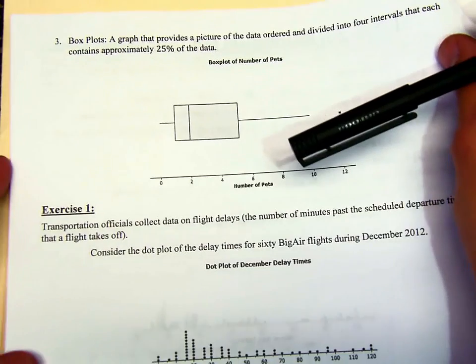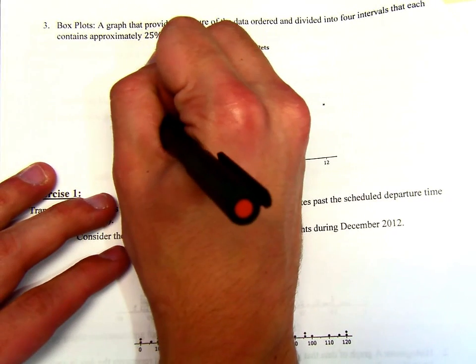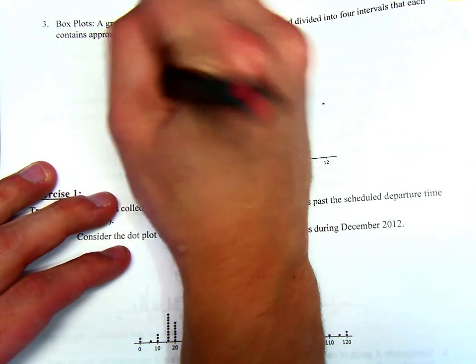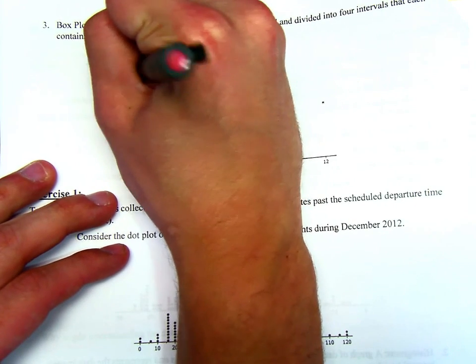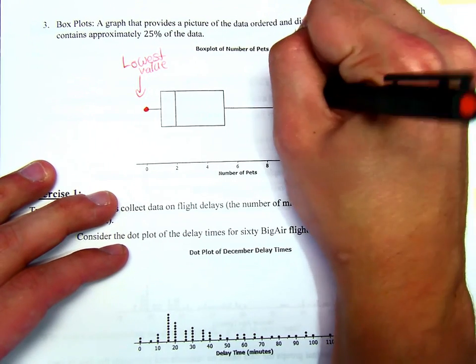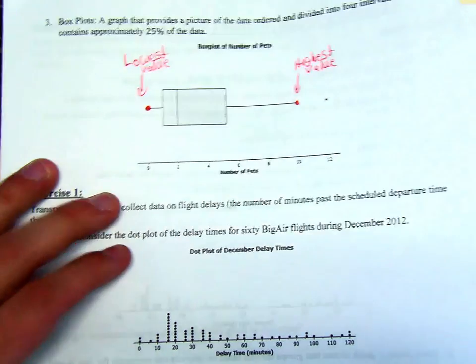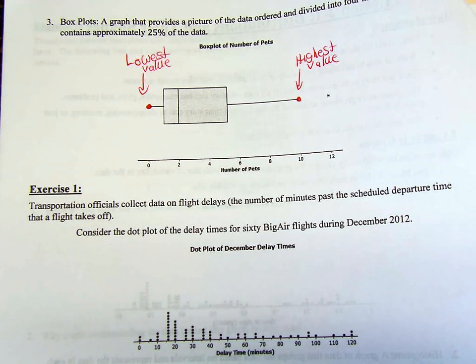The next type of graph is called a box plot, or some of you may have known this as a box and whisker plot. Okay? A box and whisker plot is a graph that provides a picture of the data ordered and divided into 4 intervals that each contain approximately 25% of the data. So basically, the dot down here is going to be your lowest value. And your furthest point all the way over here is going to be your highest value. Okay? And then it breaks it up, so each one is 25%.